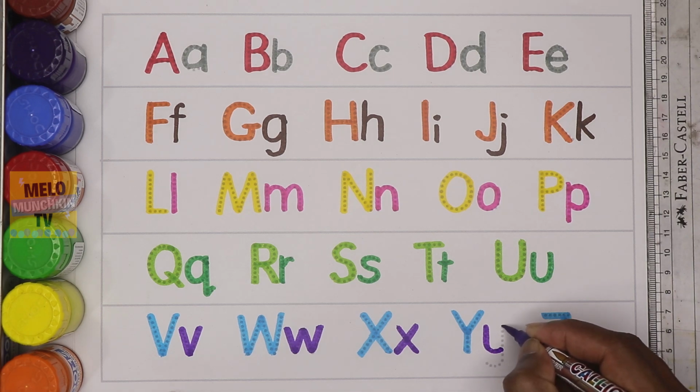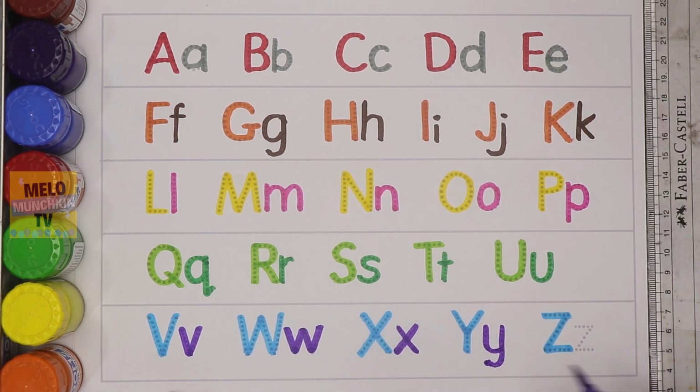Y, small letter Y. Y for yacht. Z, small letter Z. Z for zebra. So hence we have completed our alphabets from A to Z, both in capital letters and small letters.